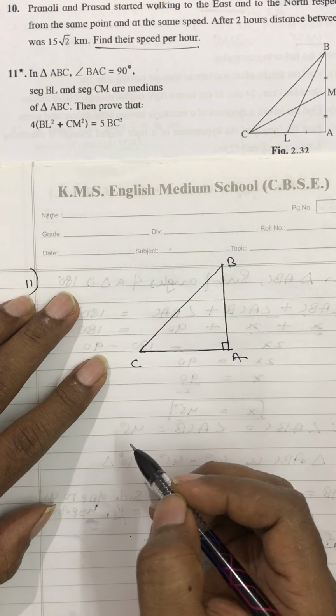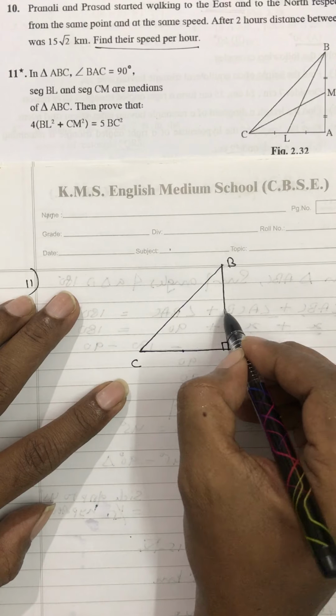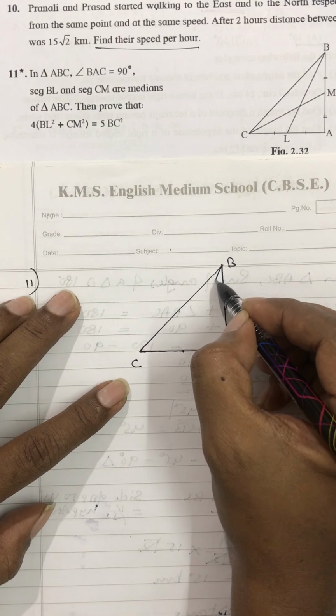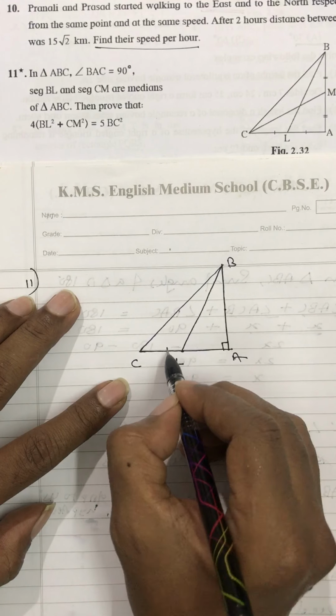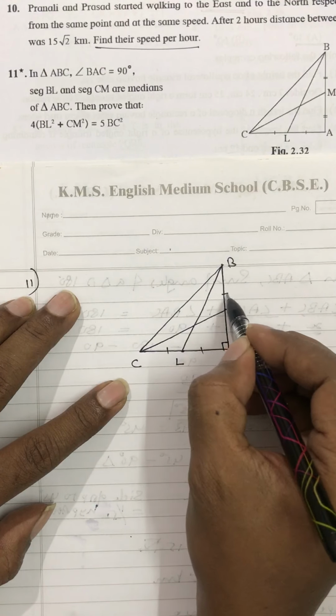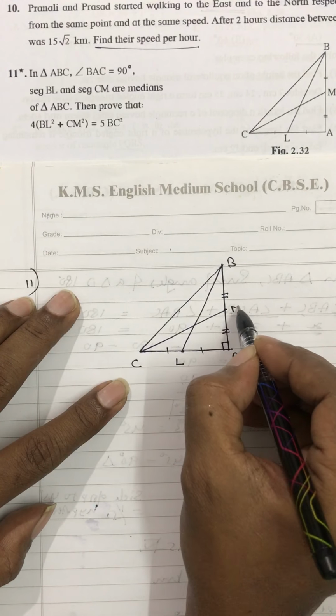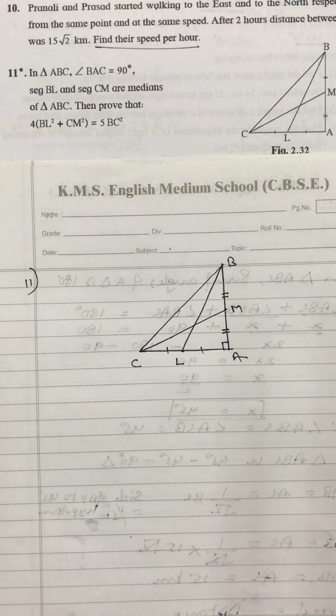BL and CM are medians. So that means L is the midpoint over here and M is the midpoint over here. So this will be my one median, BL, and CM is another median over here. Find out medians of triangle ABC.